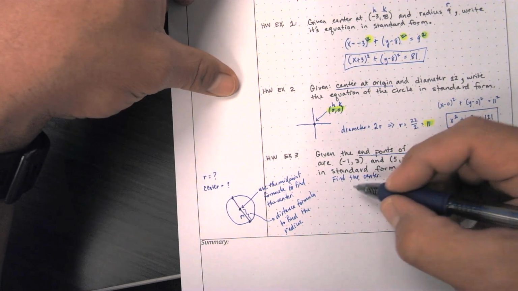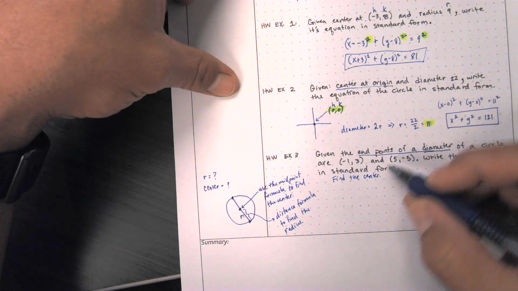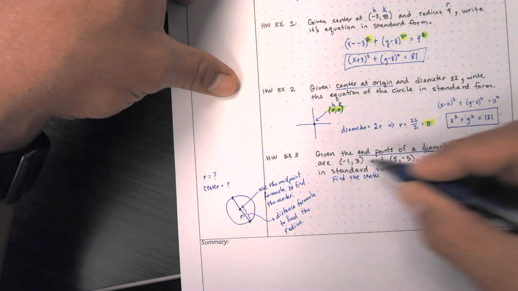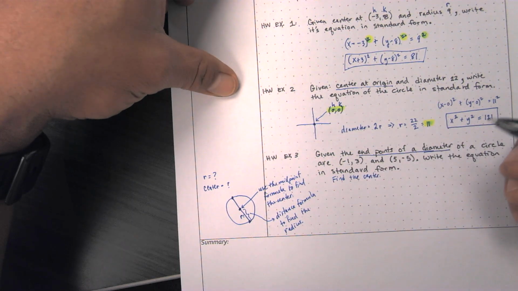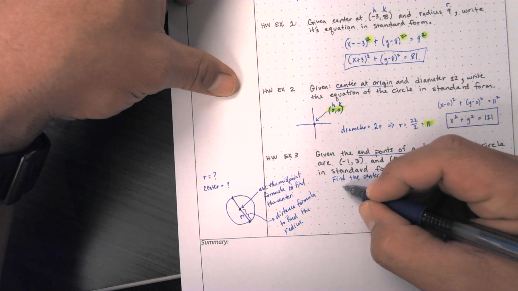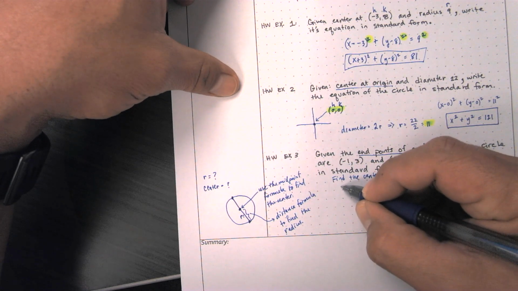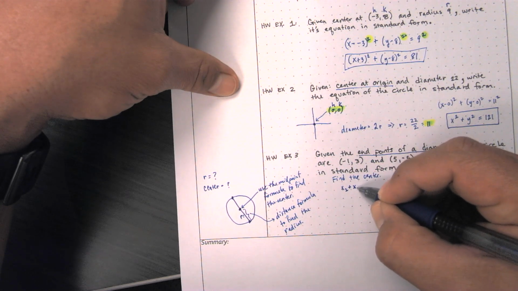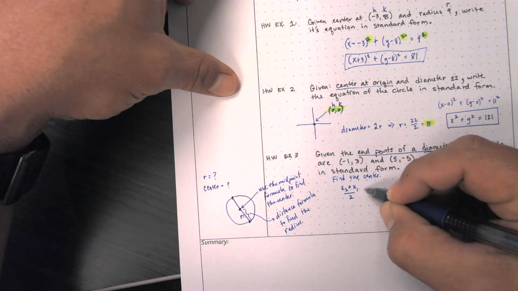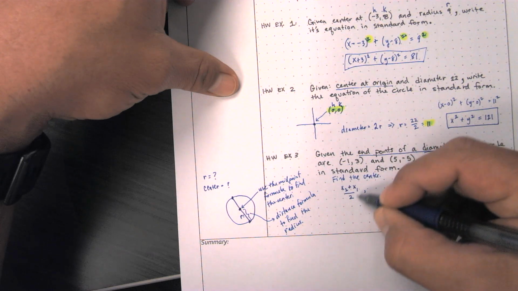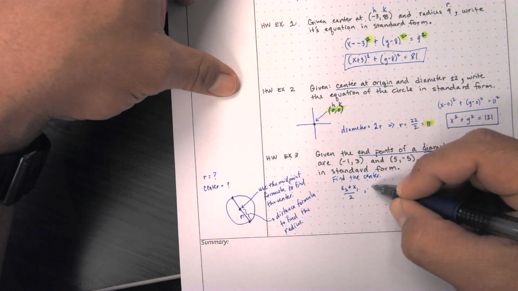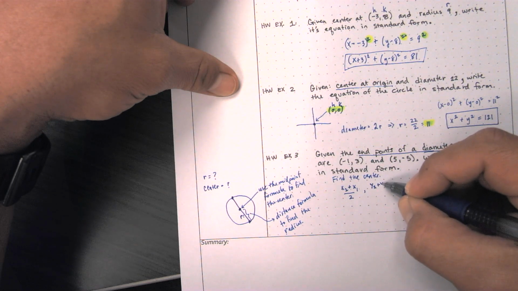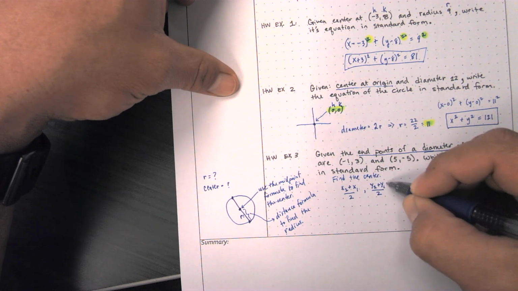Now, we're going to use the midpoint formula, and this is what it looks like. The midpoint formula is going to be half of the distance between these two. So the midpoint formula says we take x sub 2 plus x sub 1 divided by 2. That's the coordinate for the x, and then the coordinate for the y is y sub 2 plus y sub 1 divided by 2.